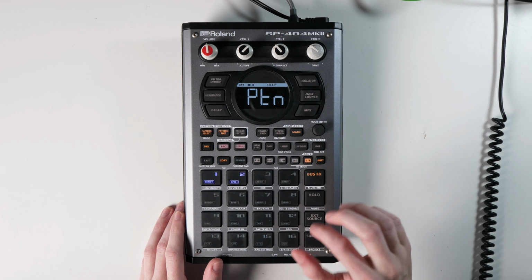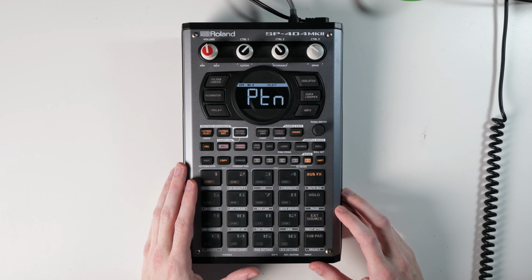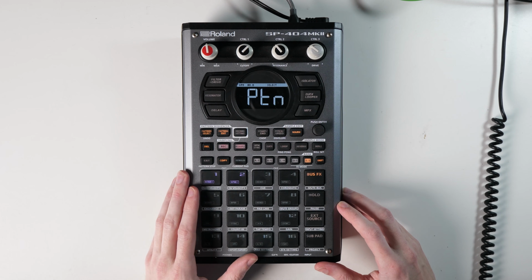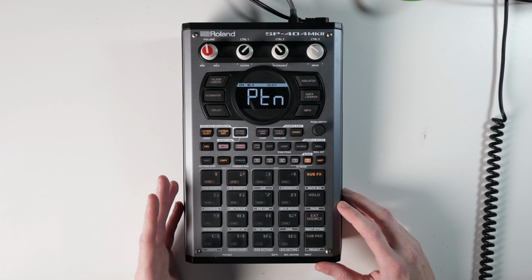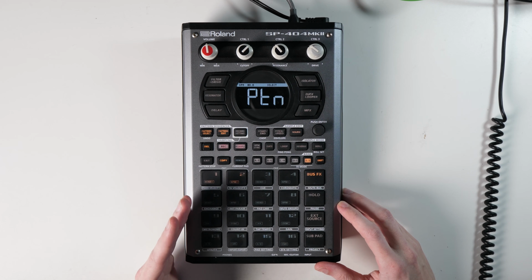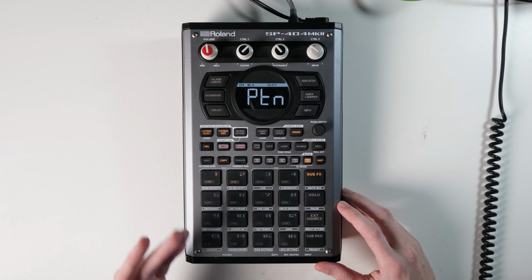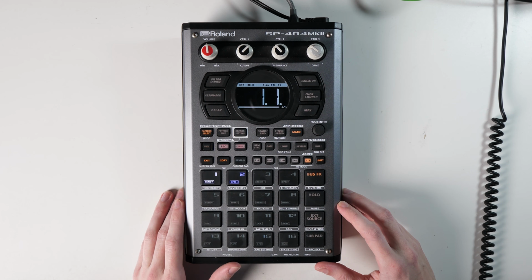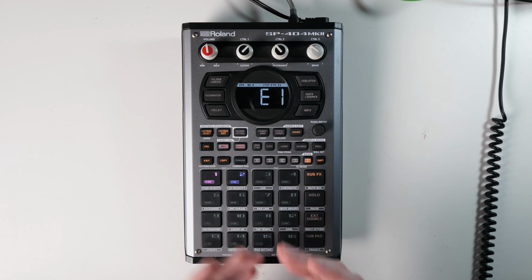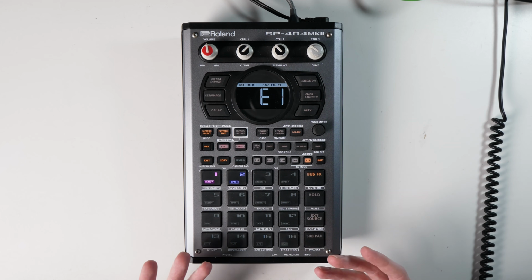So we've got pattern mode here, and I'm going to show you this example. This is a loop I've made with complete quantization on all of the particular drums in this. The kick, the snare and the hi-hat all have quantize on, and you can hear how rigid this is. You can hear there's no flavor, there's no character in that whatsoever.